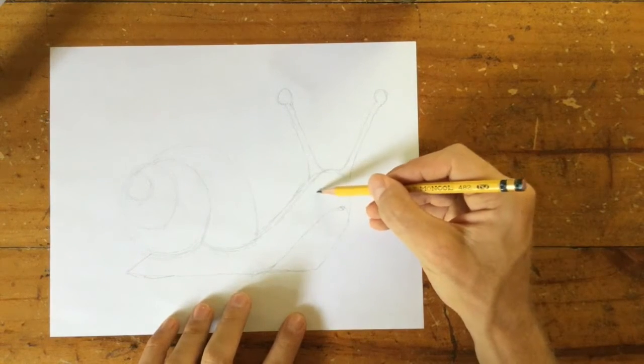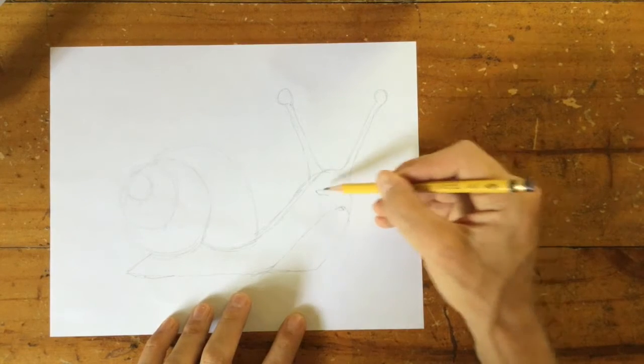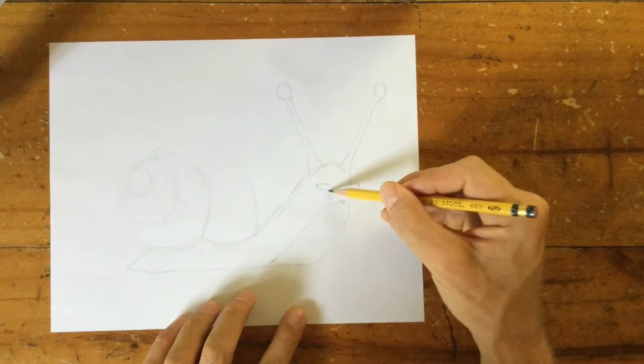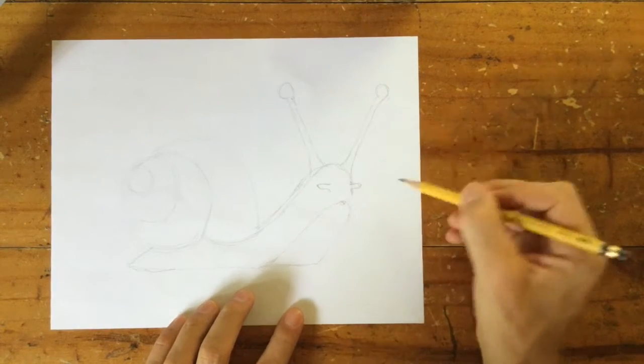And they have these other little, I don't know what they are, but they have these other little kind of sensing stalks that come out of their head just like that.